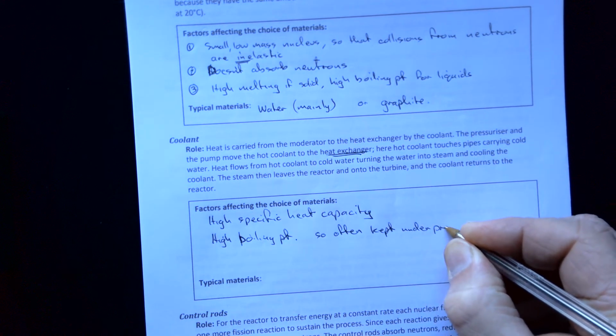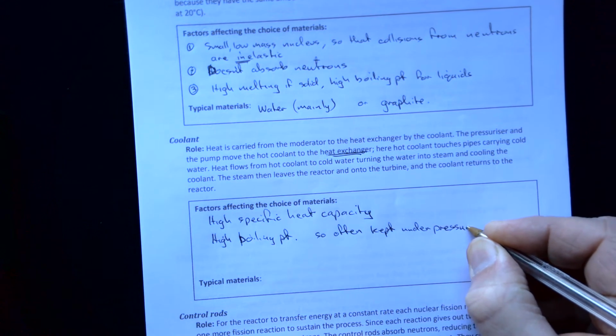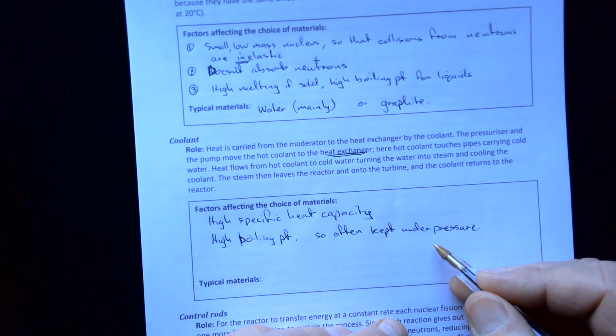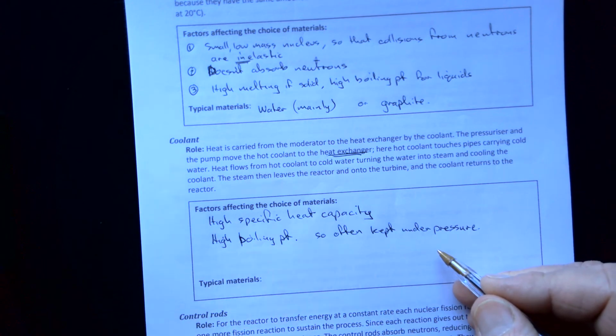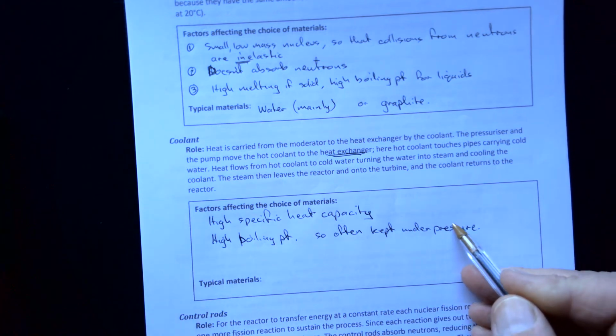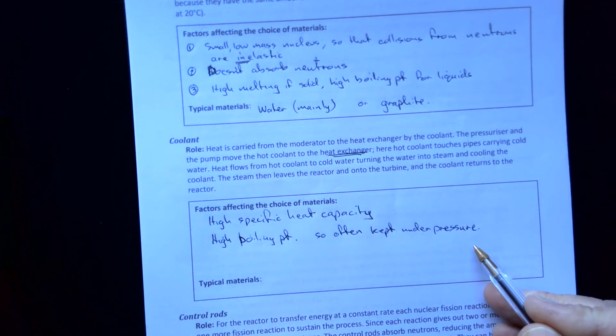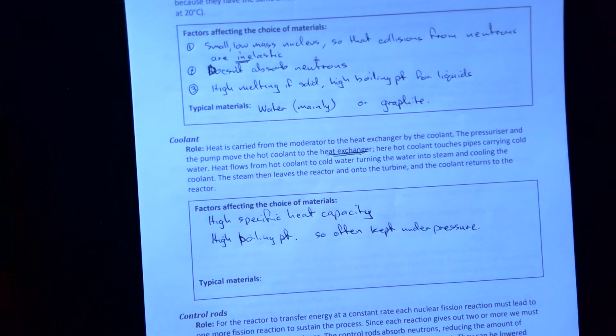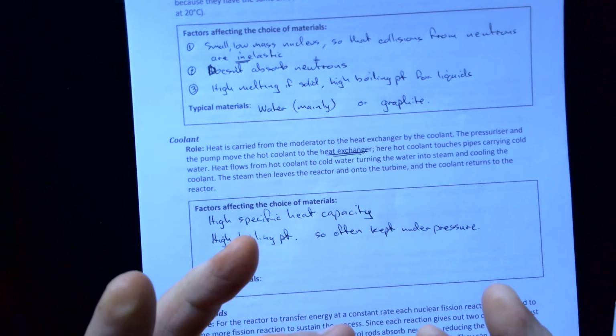Now, there has been a lot of pushing to get sodium used, because sodium has a really high specific heat capacity. It boils at around 900 degrees C, so you don't actually need to keep it under pressure, which is often safer as well, because if you are pressurizing everything, crushing it, then it's very easy for that to blow and pipes to split, and then you get a leak.